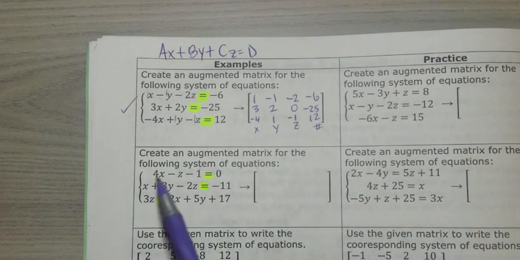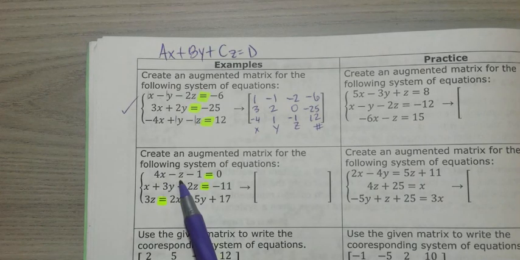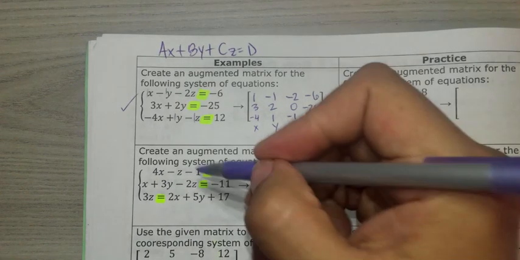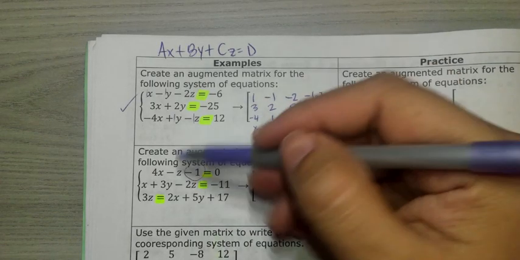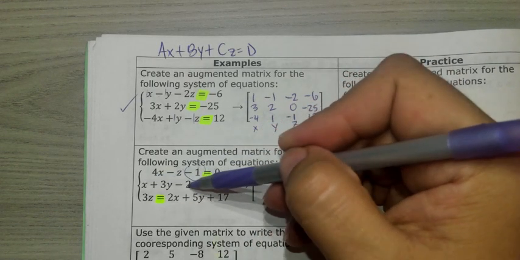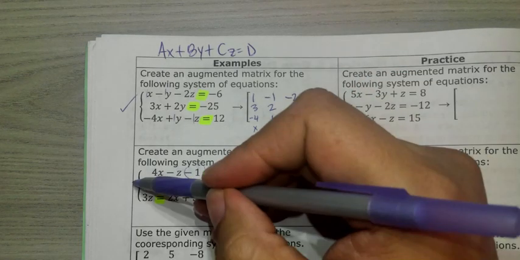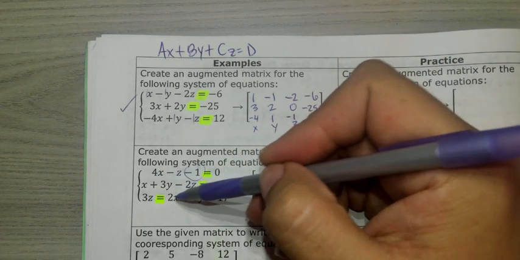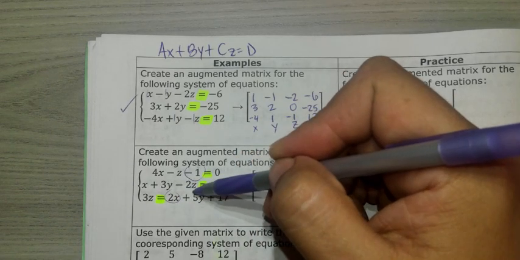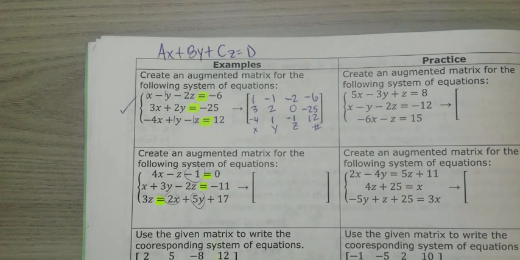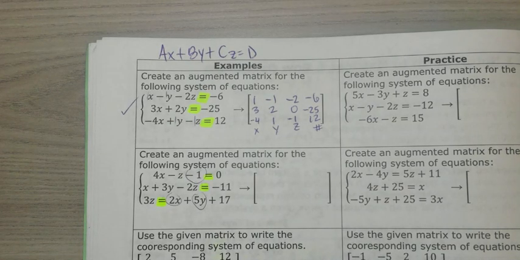So the first one looks like x, z are on the left side, but that negative one needs to be moved to the right side. On the next one, we have x, y, z, and a constant, so that one's good. And the bottom has 3z on the left side, but then it has 2x and 5y on the right side. So those parts that I circled need to be moved to the other side.